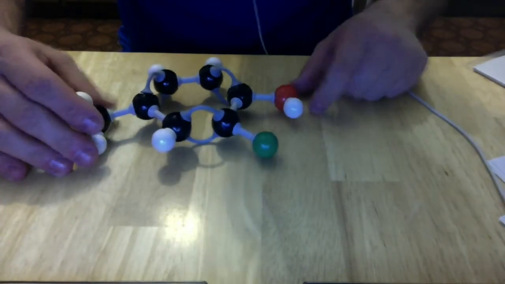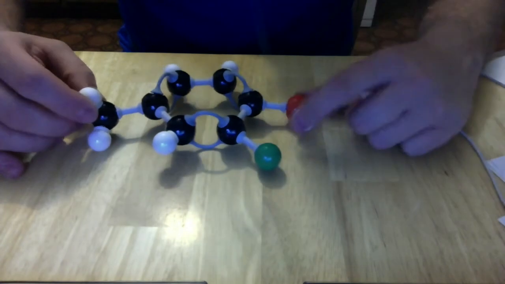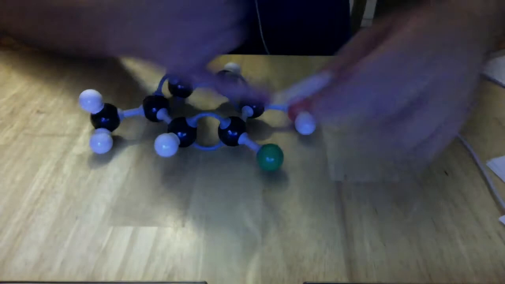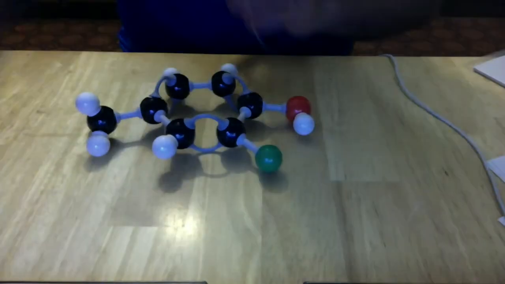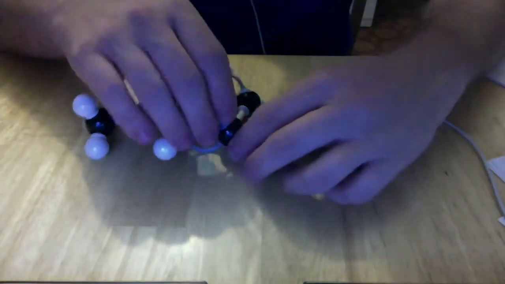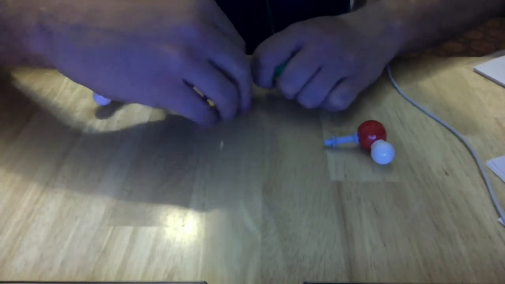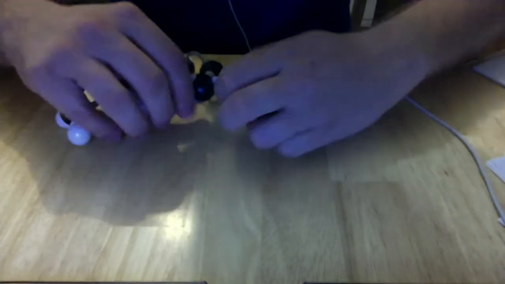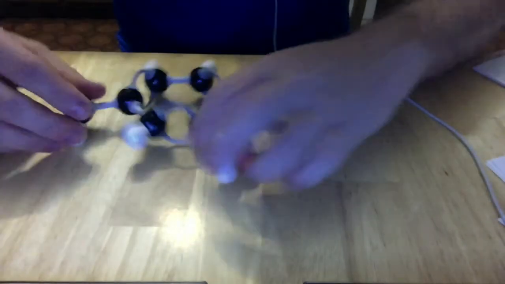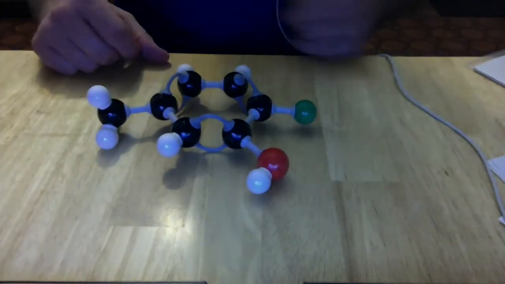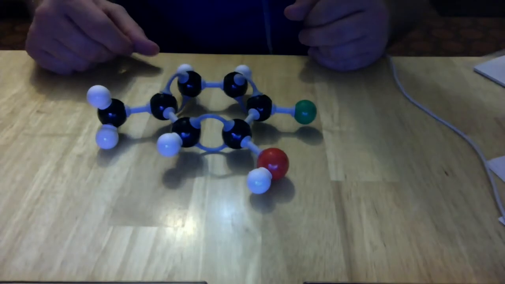So I have these isomers where the chlorine and the hydrogen atom kind of swap places, and the question is, what's going on there? What's causing that? So first of all, what we need to understand is the general reaction that occurs is something known as epoxidation.